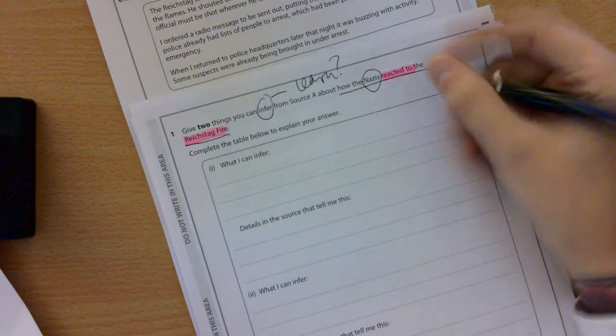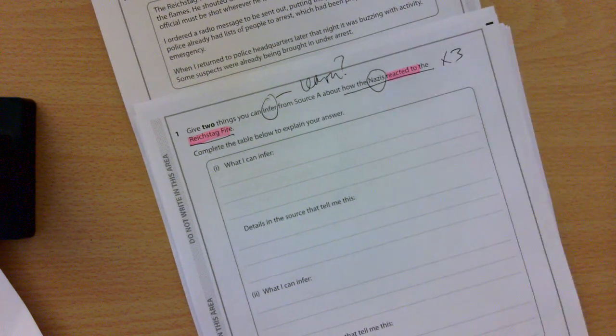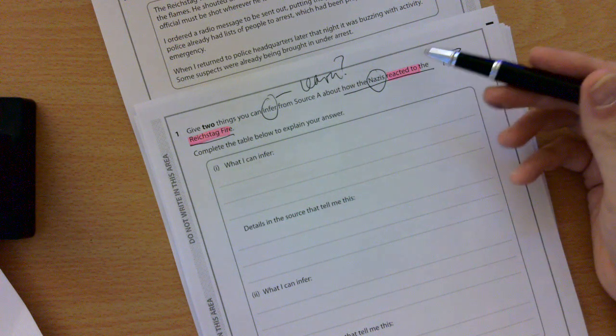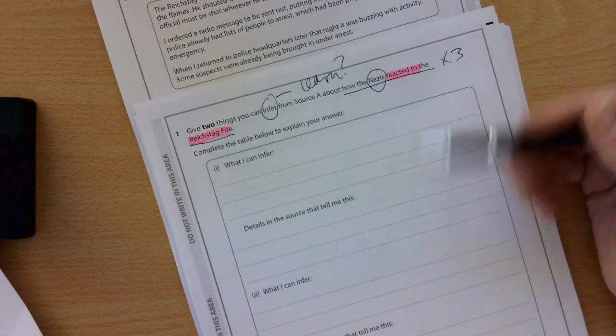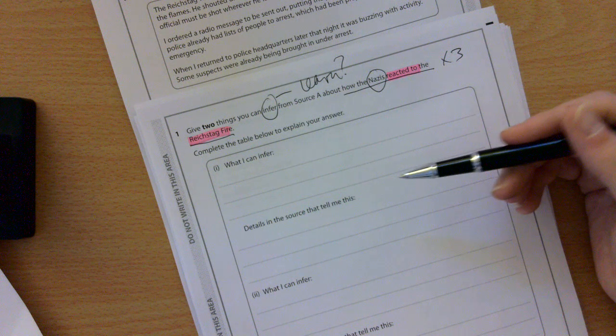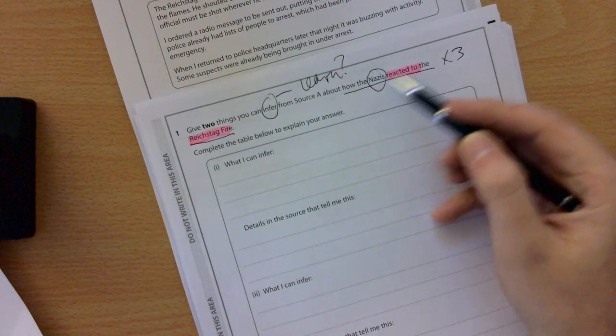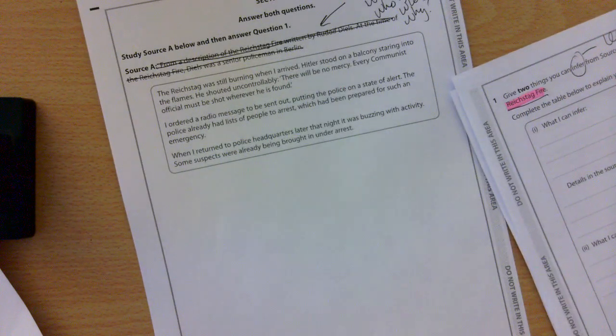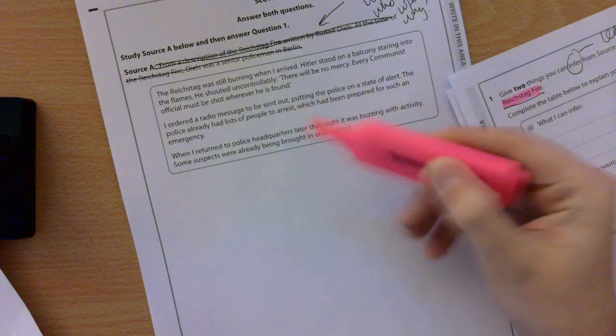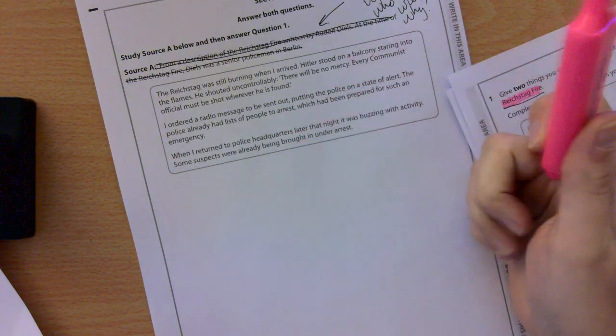You must read this question 3 times. Okay? I do not want people reading this once and then just moving straight on. Make sure that you understand what you're being asked before you actually answer it. So what I would then do, once I know that I'm being asked about reactions to the fire, I'm going to go back to my source. Again, I'm going to grab my highlighter. I'm using pink, but there are other colours available. Use what you want.